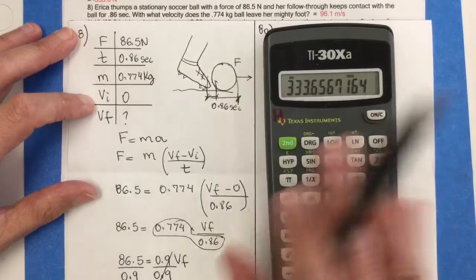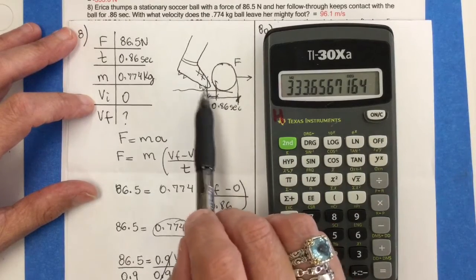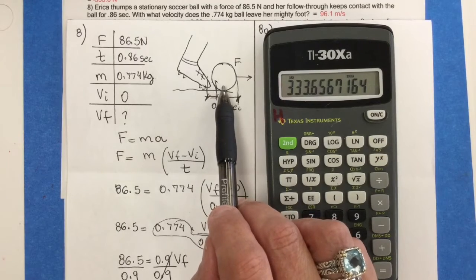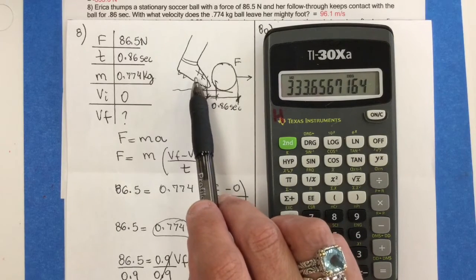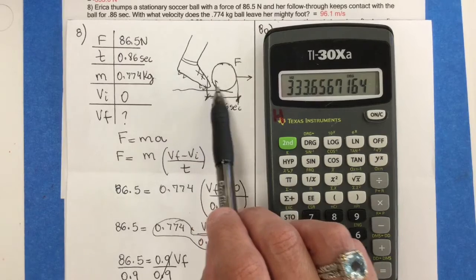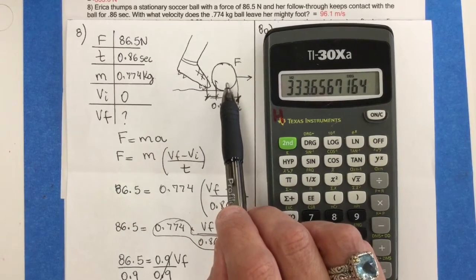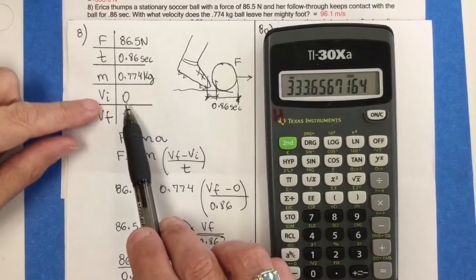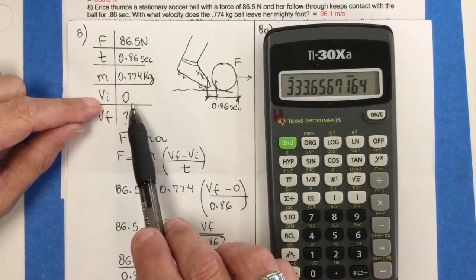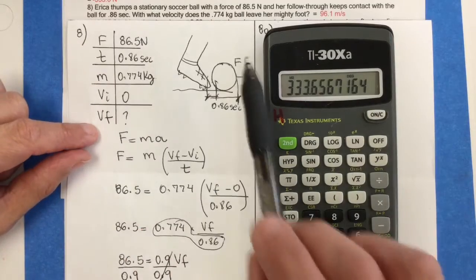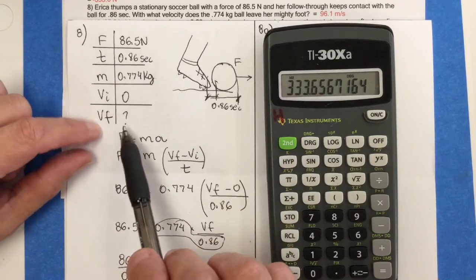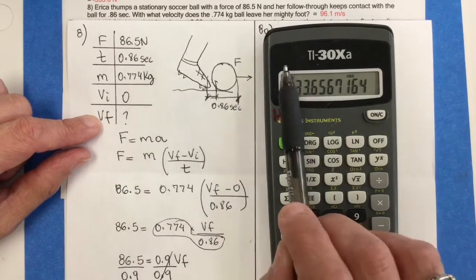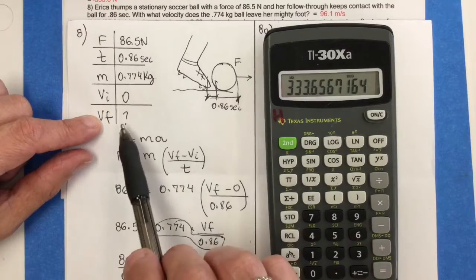So this diagram kind of represents the story. That is the foot, and that's the ball. The player is going to kick the ball. So the ball is stationary. The problem said the ball was stationary, so the initial velocity Vi is 0. And the problem is asking, what is the final velocity, or the velocity at which the ball left her foot? So that's what we are looking for.